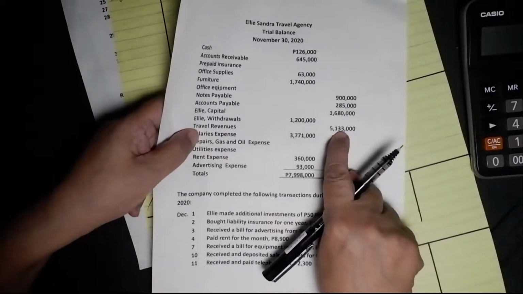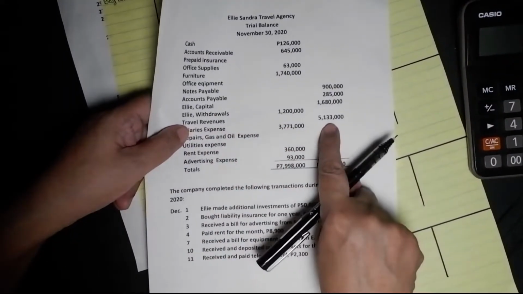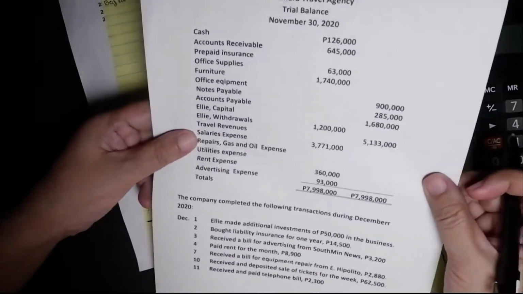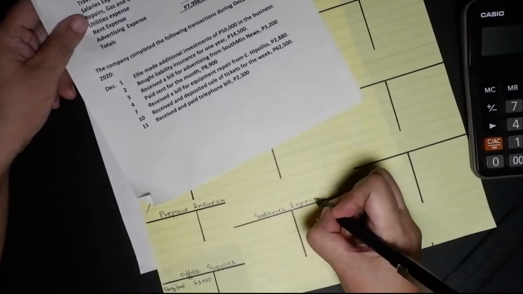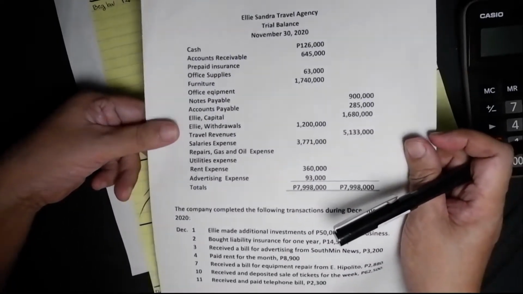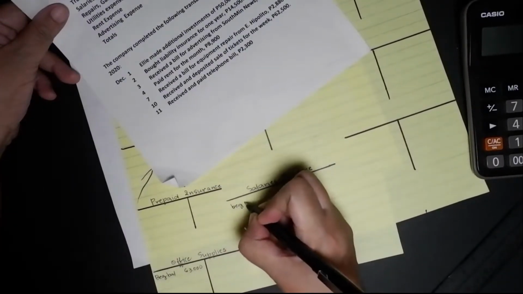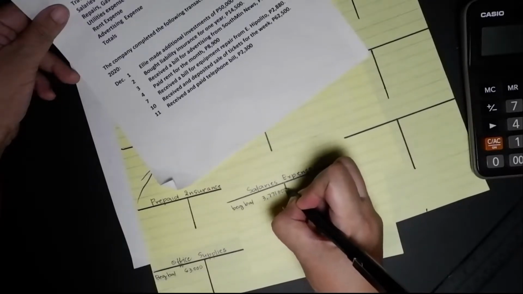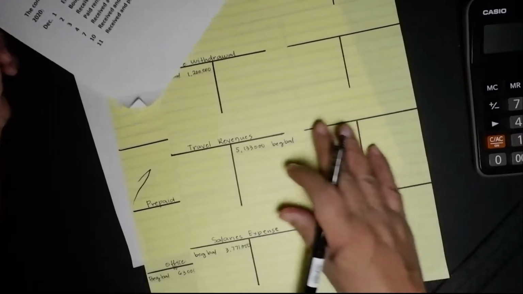Then we have travel revenues. It is credit column, that is 5,133,000. Then we have salaries expense. Salaries expense is debit column, that is 3,771,000. Then we have repairs, gas, and oil expense.